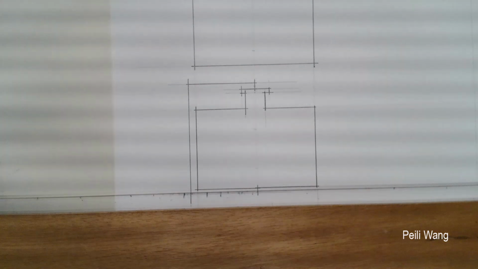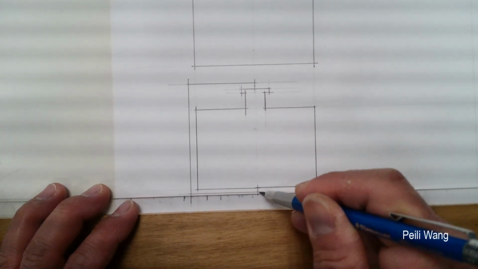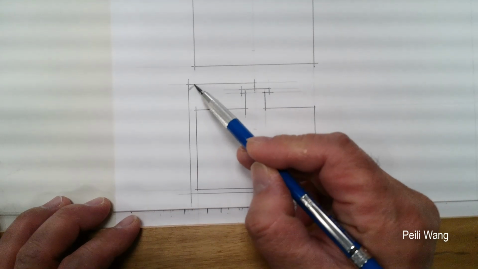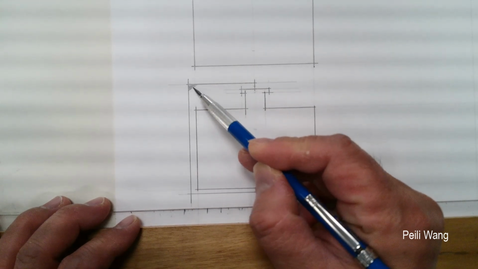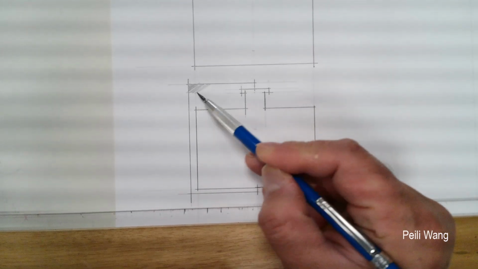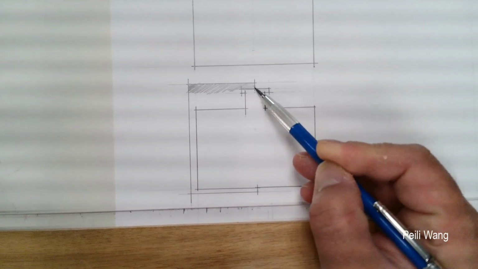I'm going to outline here. I'm going to shade this part. If you shade, I try to use edge. You know what? Shade. So this one, shade. If you want, you can shade. I still use a pencil to shade.